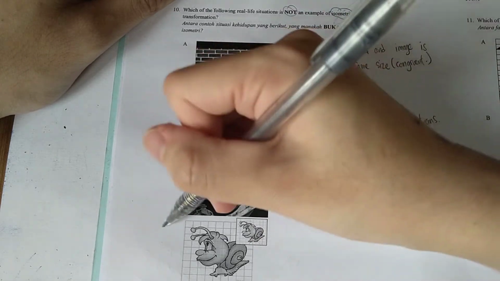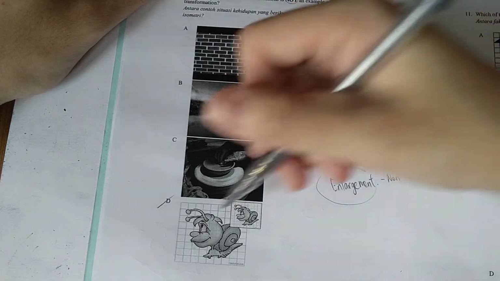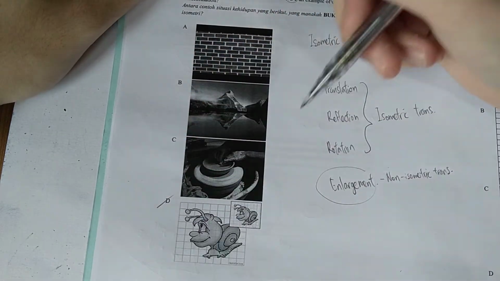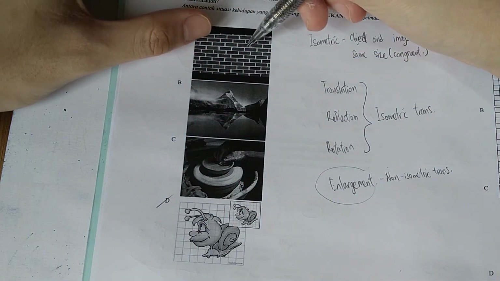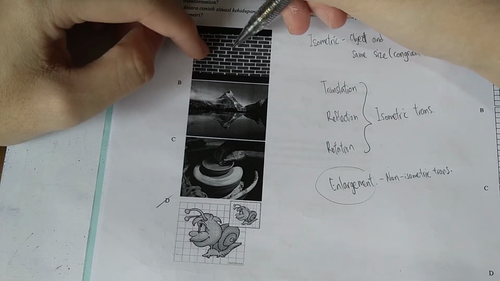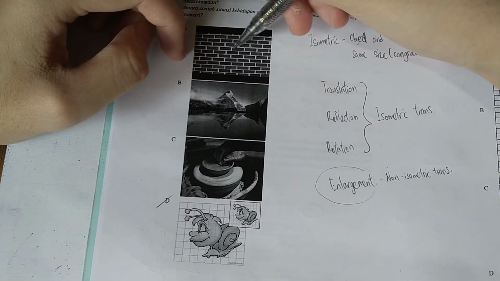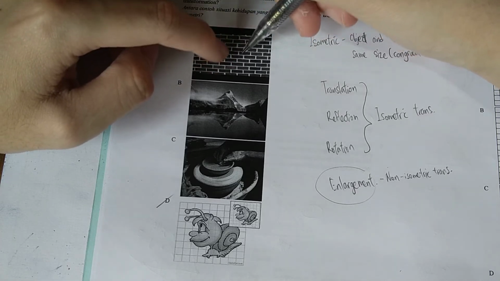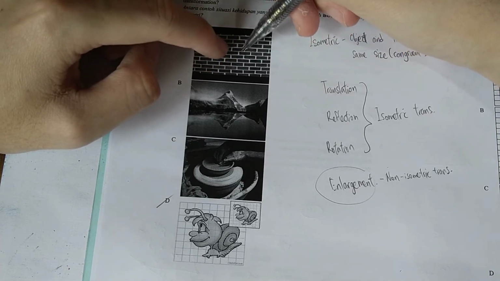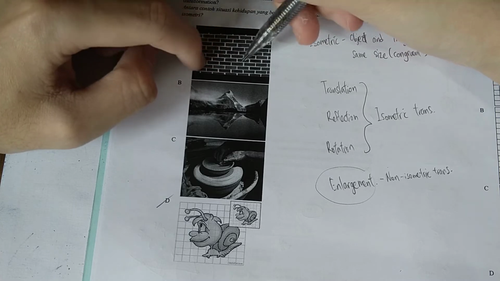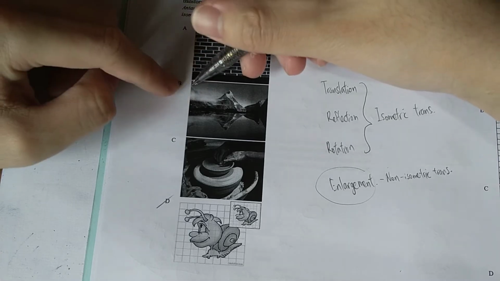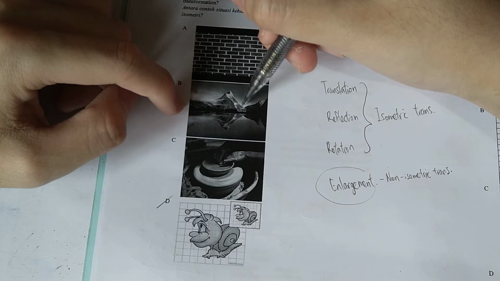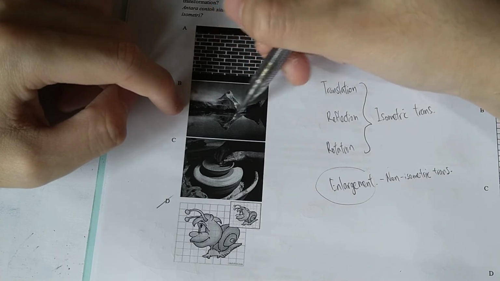So if you look at A, B, C, D, the answer is D, because D is enlargement. A is actually translation. If you look carefully, all these rectangles are the same size. They are just put in different positions, but they are the same size. So this is actually translation. What about B? B is actually reflection. Can you see the reflection of the mountain in the river?